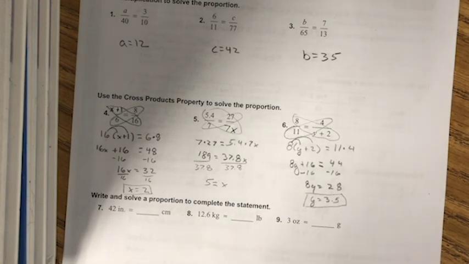All right, now let's go to number 7. I'm going to work all these out with you as well. So it says, write and solve a proportion to complete the statement. 42 inches is equal to blank centimeters. Okay, so what is happening here? This is the one that I told you at the beginning of the video that we're going to be talking about, called conversions. The hardest thing about conversions is actually knowing what conversions to use.